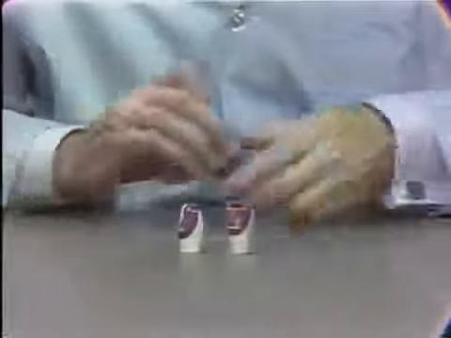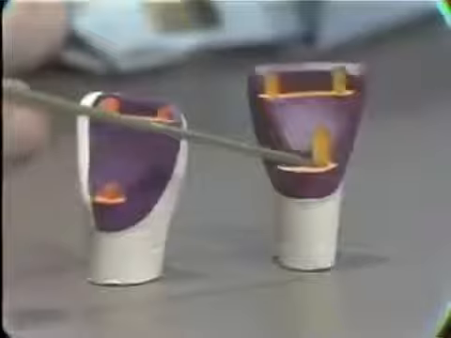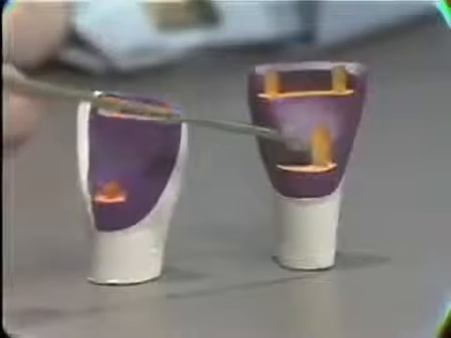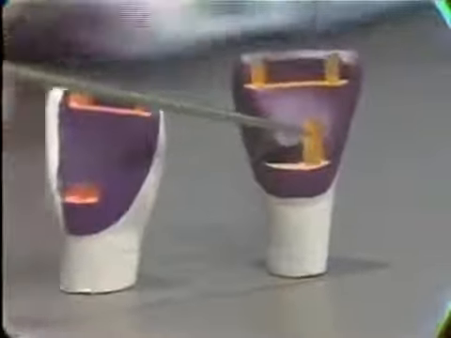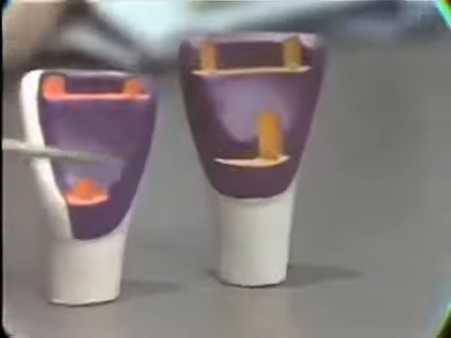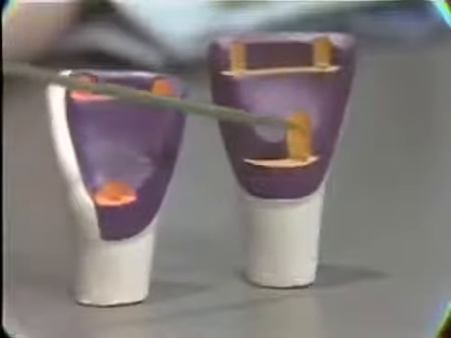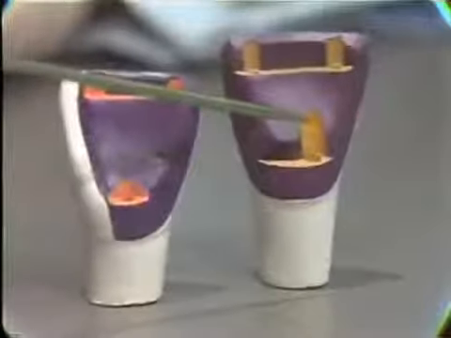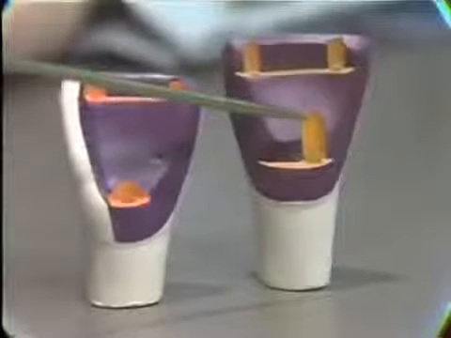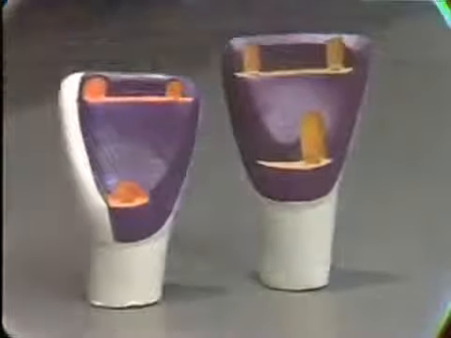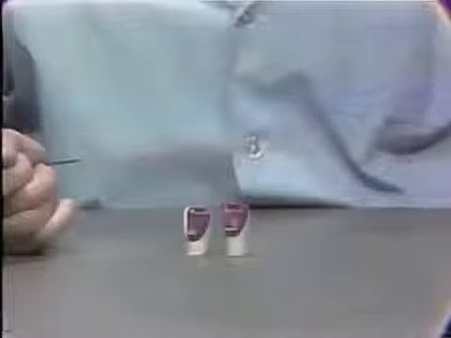It's sometimes convenient to modify the position of the cingulum pin, and in this model here we can see that the cingulum pin has been offset to one side. Here you see it in the central position. On this model here, it's offset to one side to avoid close proximity to the pulp in that particular situation.